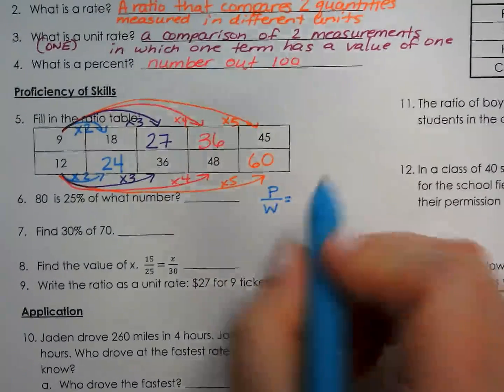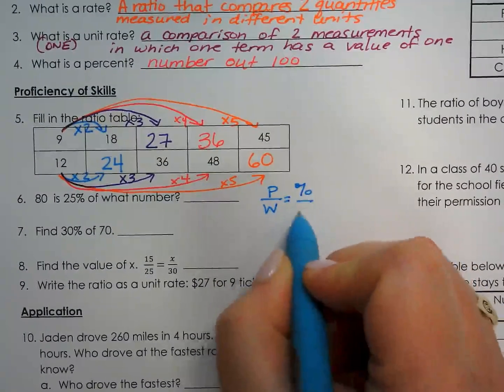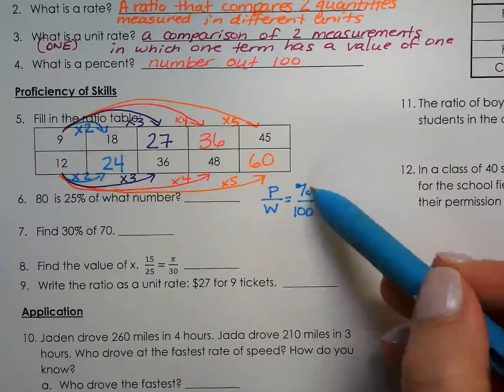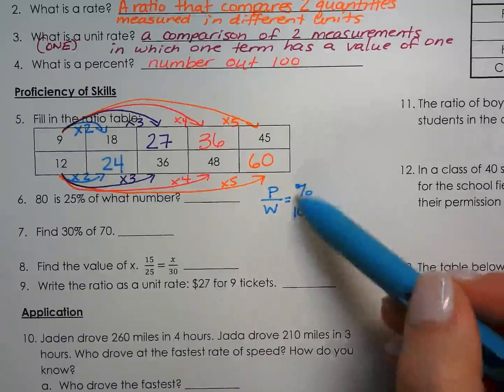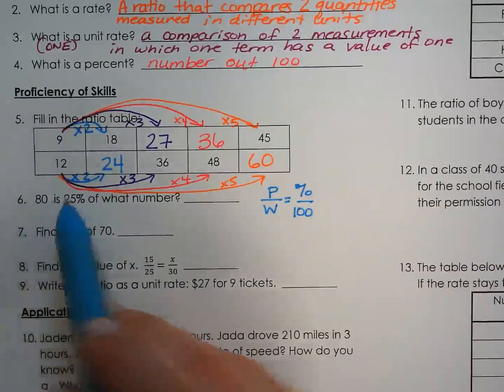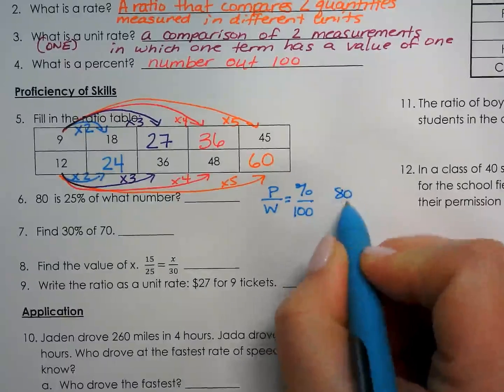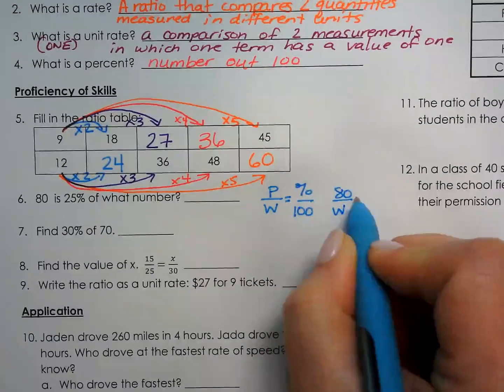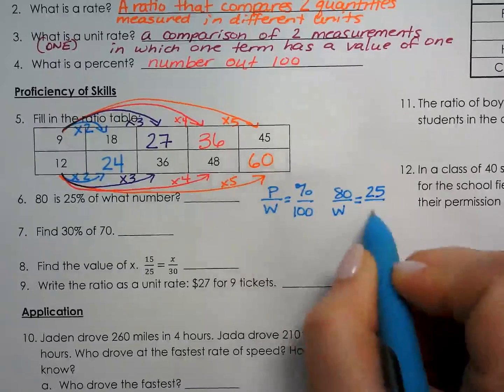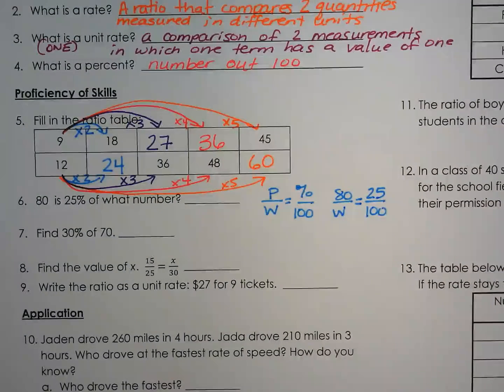proportion relationship in a percent proportion looks like this. The part over our whole is equal to the percent out of 100. Because remember, a percentage is a part of 100. So if 80 represents 25%, 80 is our part, and we need to figure out what the whole is. And they gave us the 25%, and it's always out of 100 because percents are always out of 100.